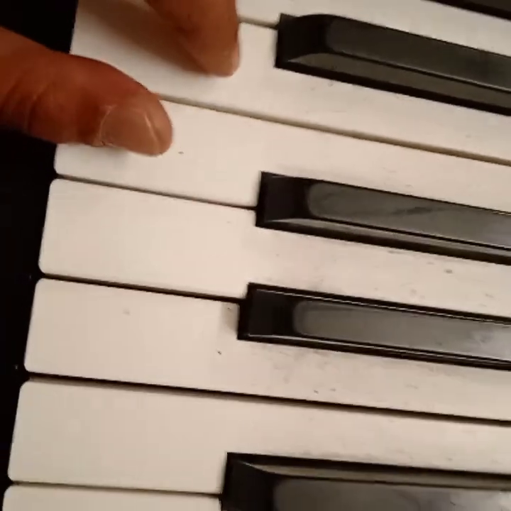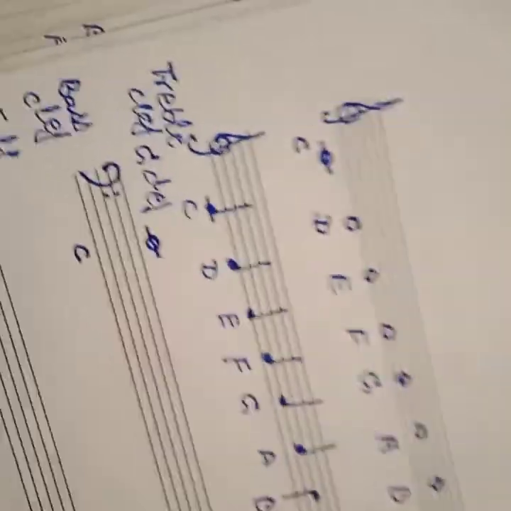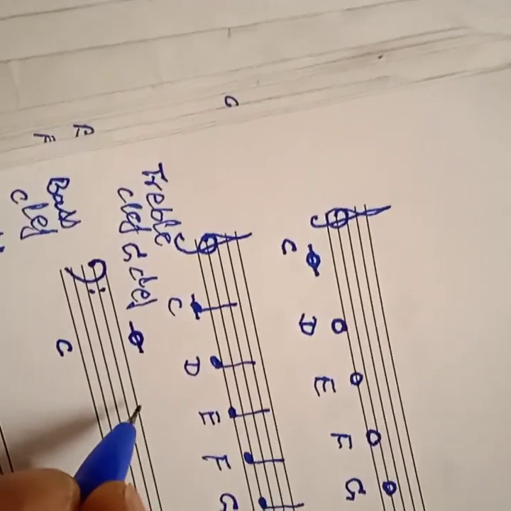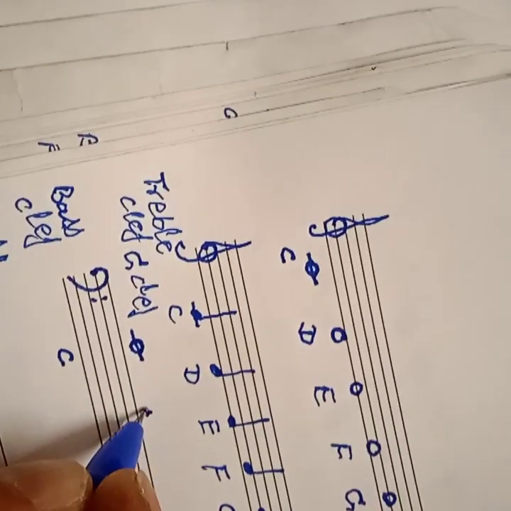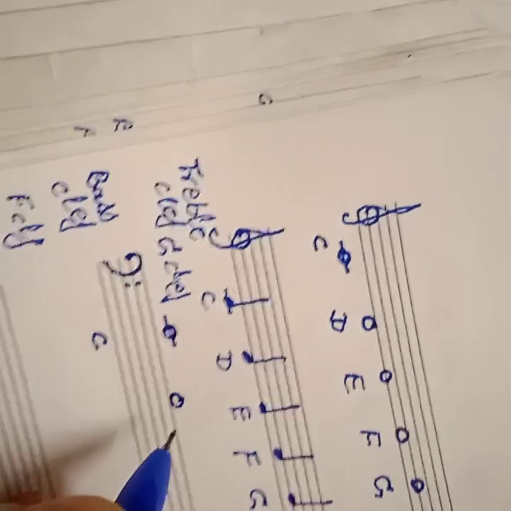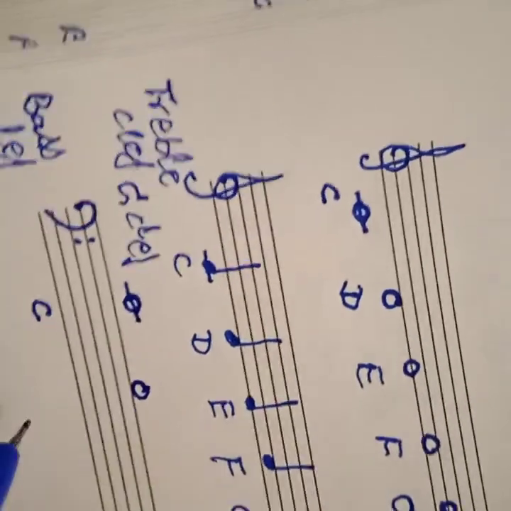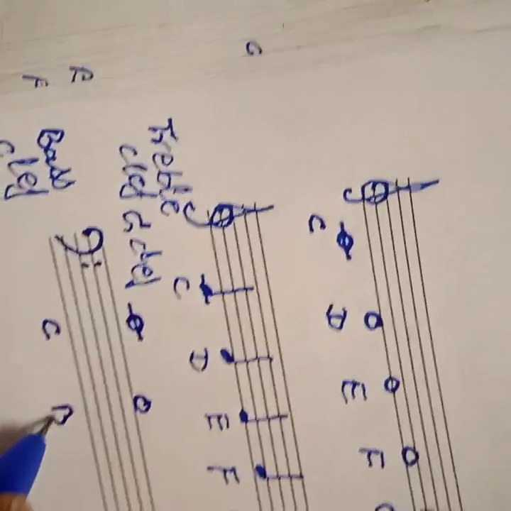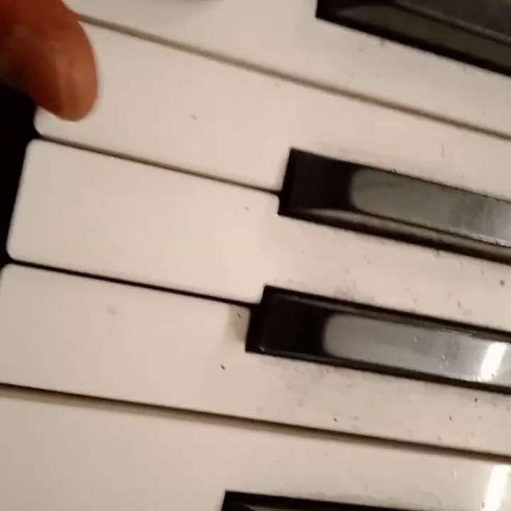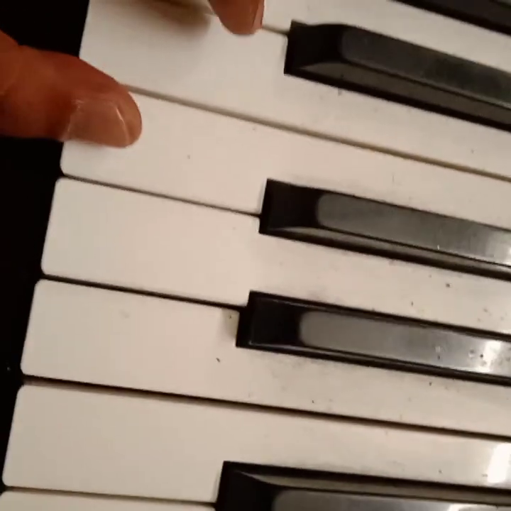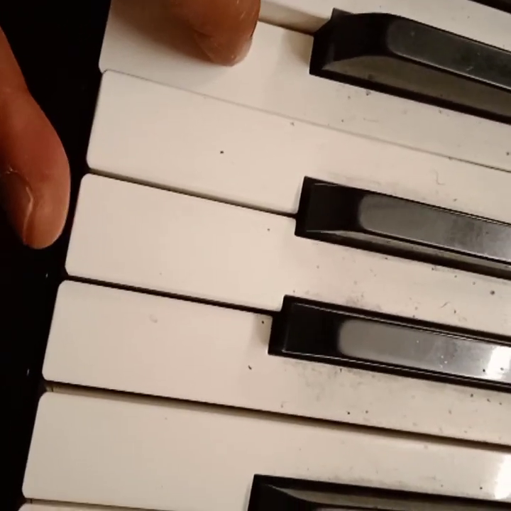C. And now I'm showing it in this. When it will be above the fifth line, like this. Now you can see it is above the fifth line. So this will be B, B note. And in piano, when you have to play, so C, middle C, then B, like this.